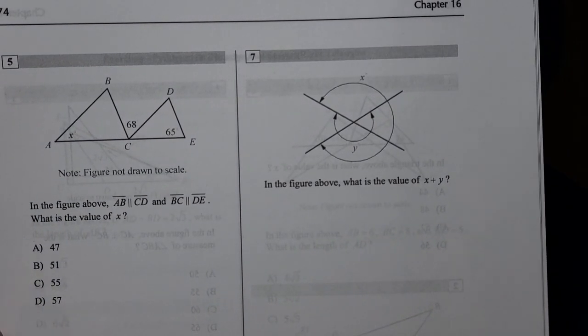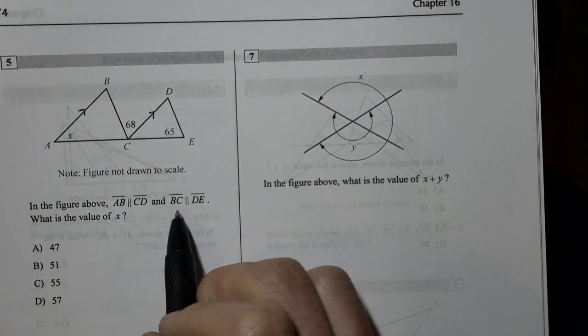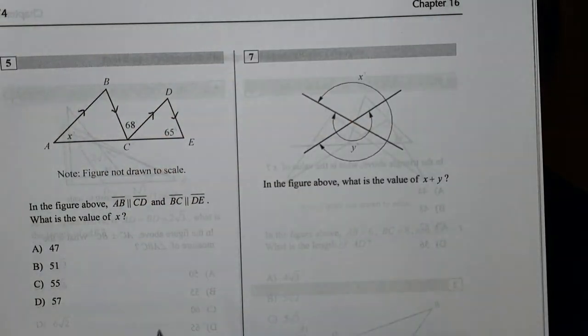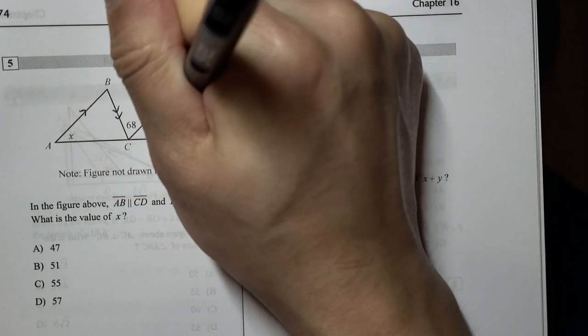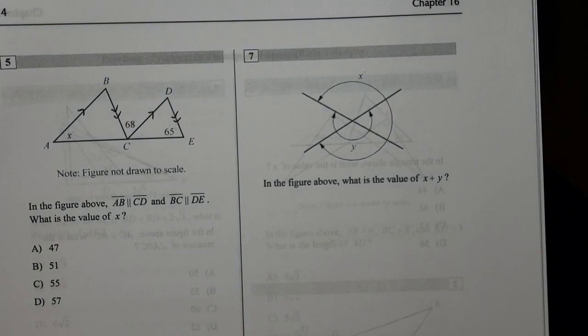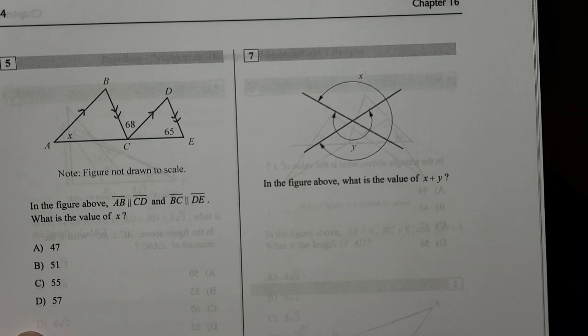In the figure above, AB is parallel to CD. BC is parallel to DE. Okay, let me draw it with two arrows there instead. What is the value of X? Okay, so we need this. How can we use these to help us?